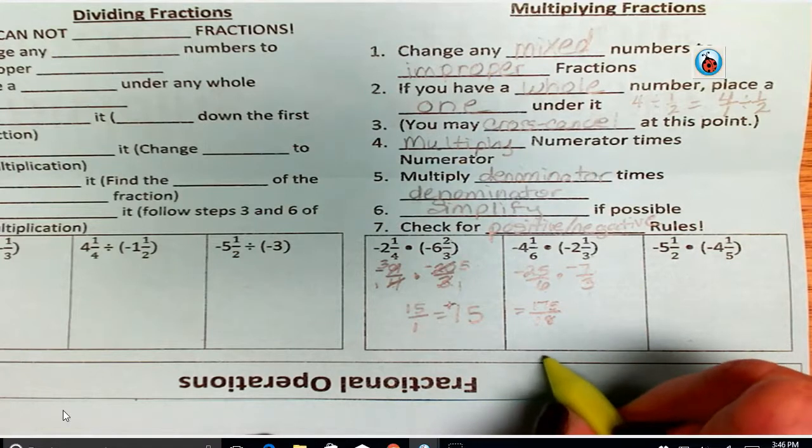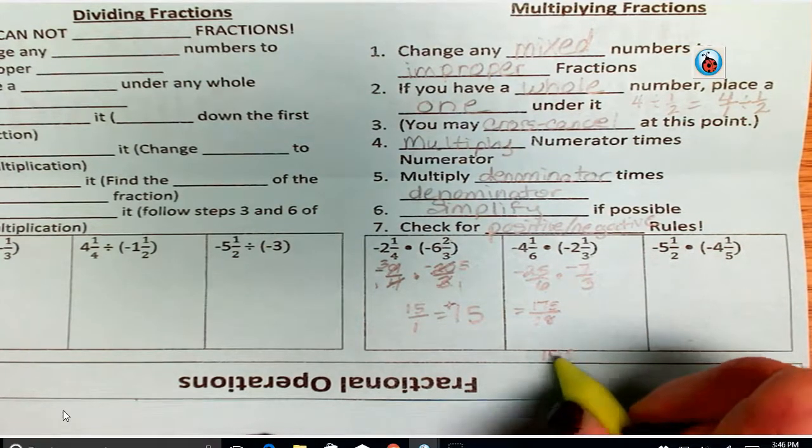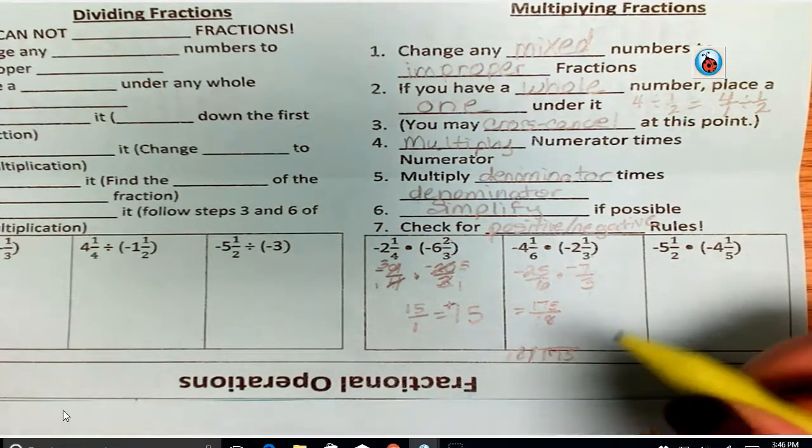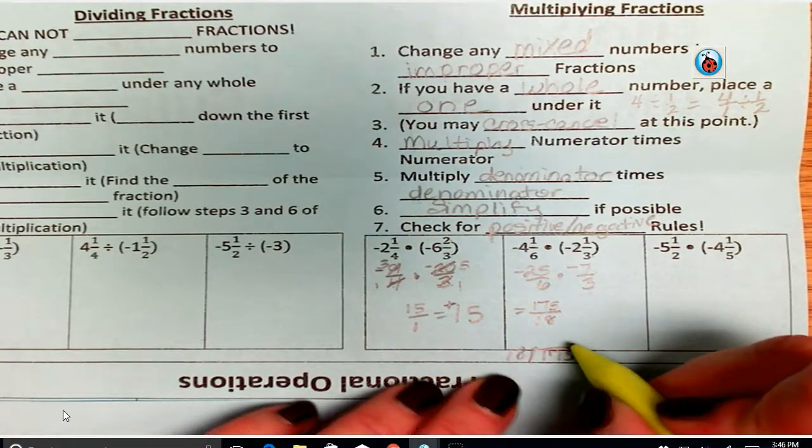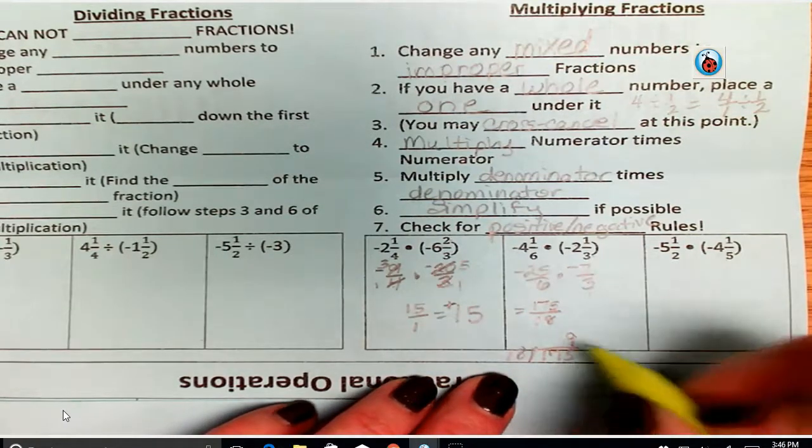And if you divide that out, 175 divided by 18, 18 goes into 175 9 times.